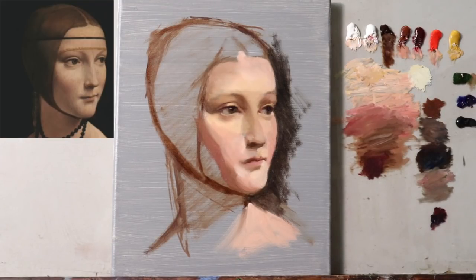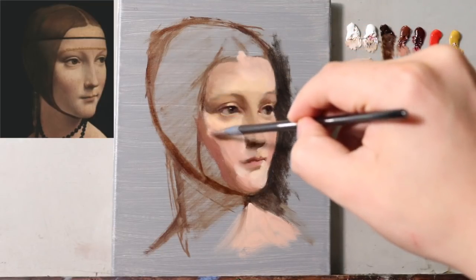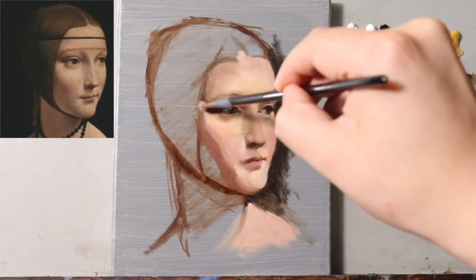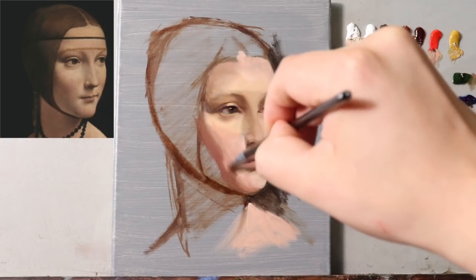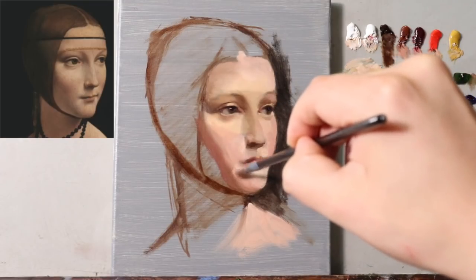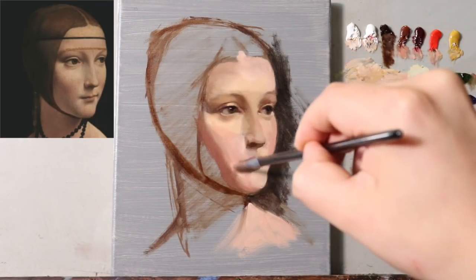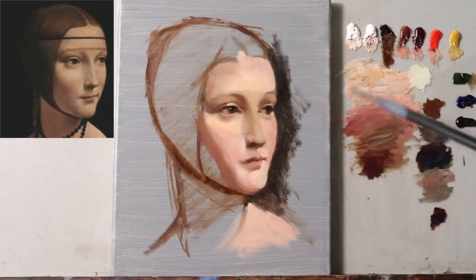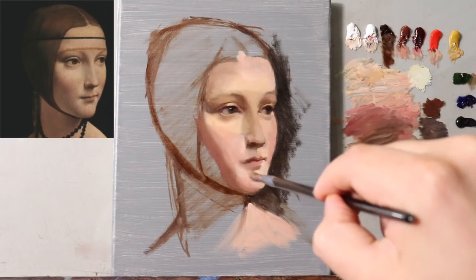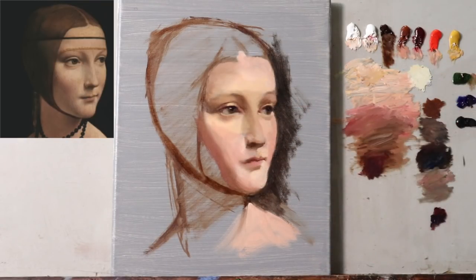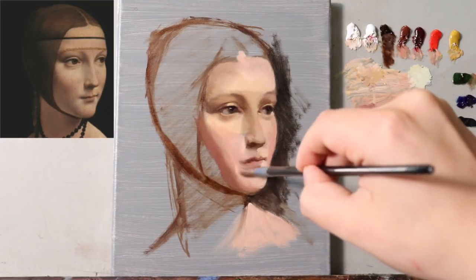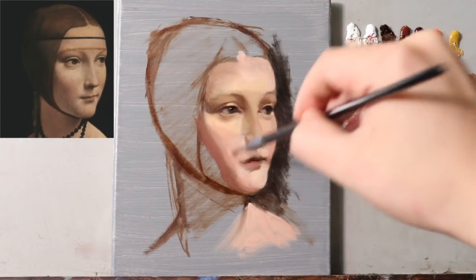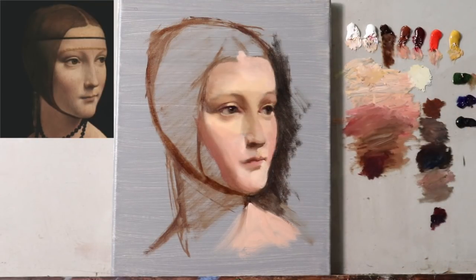Now, I'm going to come back in with a soft brush and just soften the edge around it. The softer I can get this transition, the more naturalistic it will look.